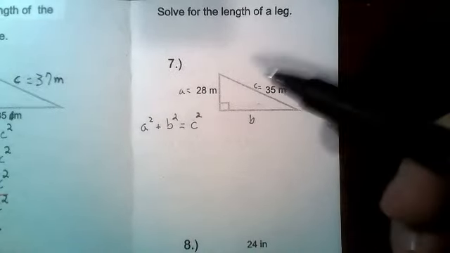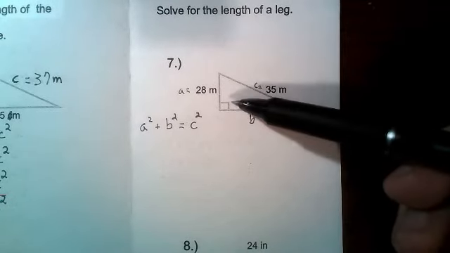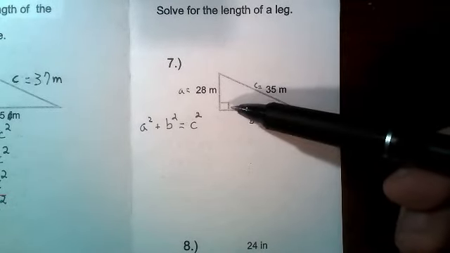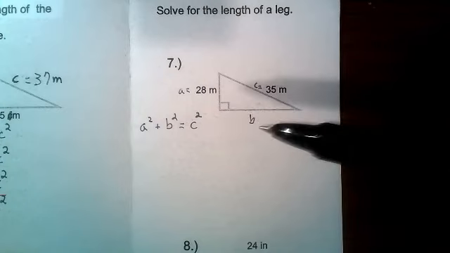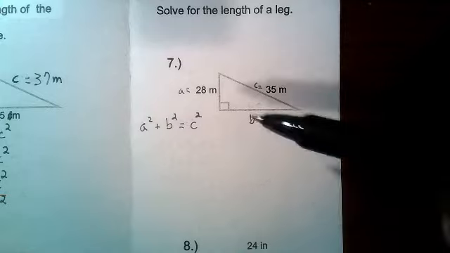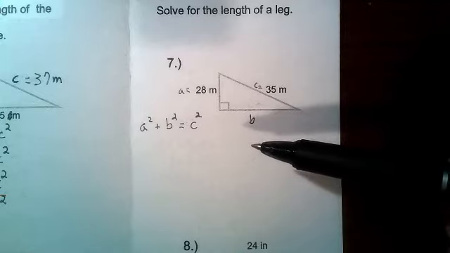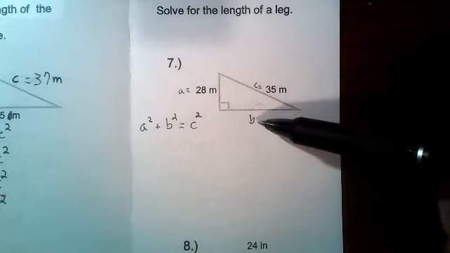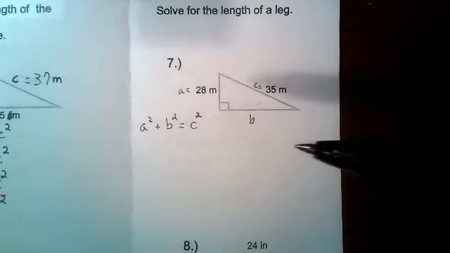Now, it would be interesting if you were given this question and they didn't say that it's a right triangle. The solution to finding the leg would actually be there's not enough information, because for the math that you know right now, for Algebra 1, you wouldn't have enough information to find this leg without knowing that that is a right triangle.